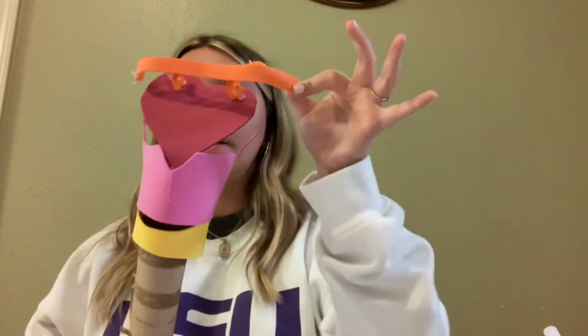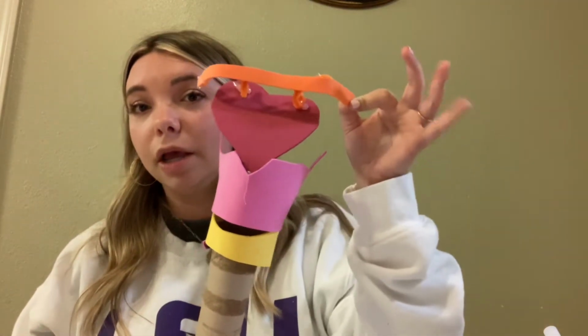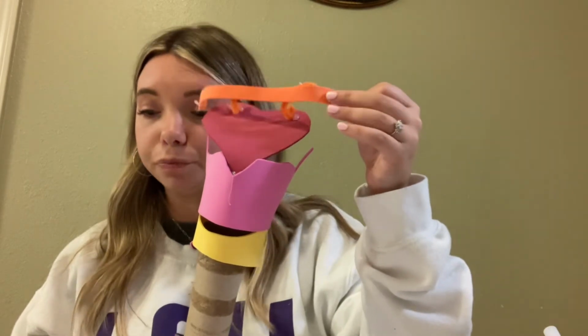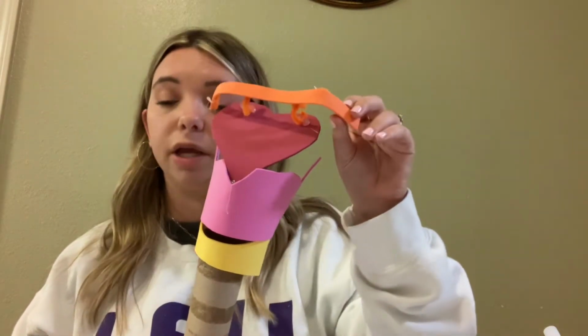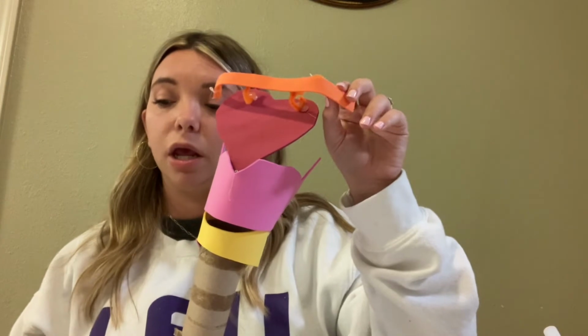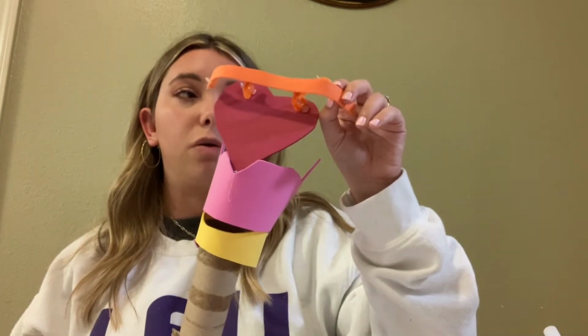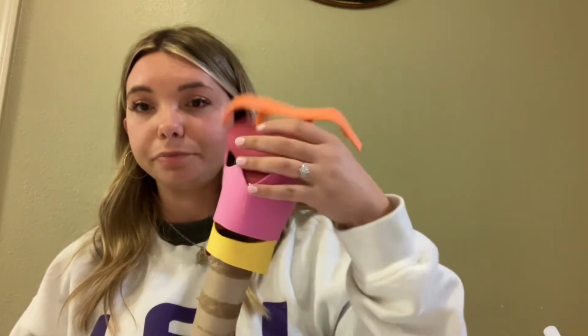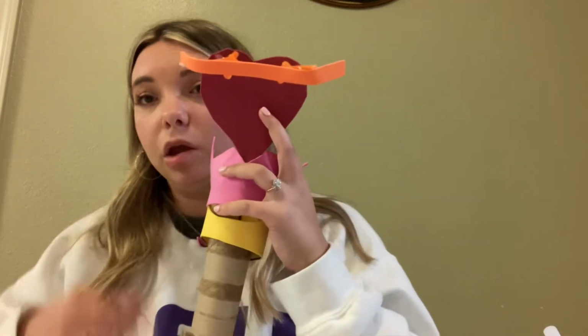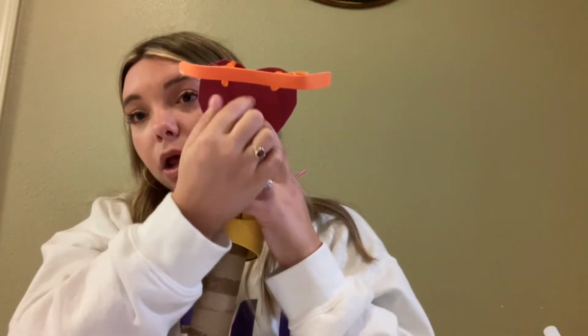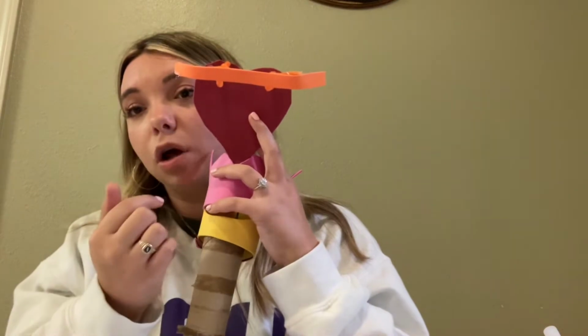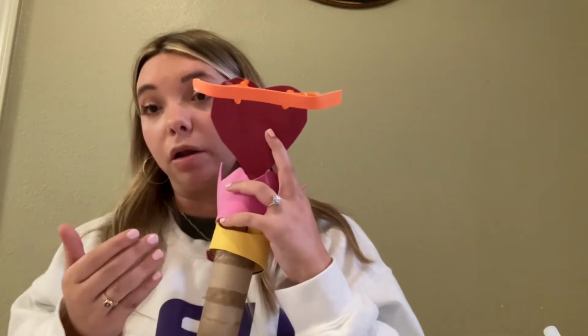Next, I have this orange portion here, which is the hyoid bone. It is located at C3, and it is suspended in the thyrohyoid membrane. In the medial portion of that membrane, there's a thickening which creates the thyrohyoid ligament. That is an unpaired ligament.